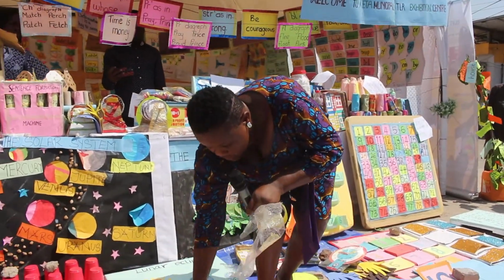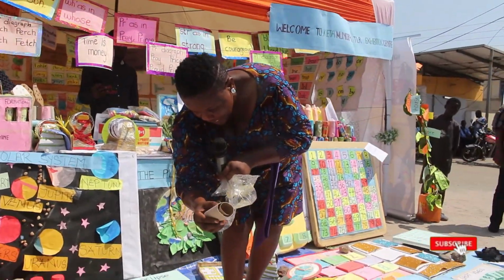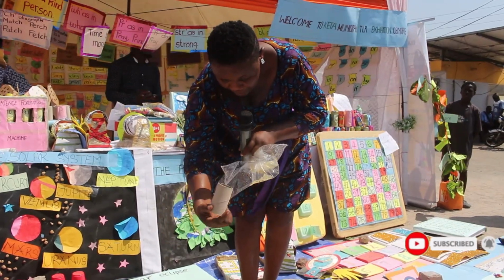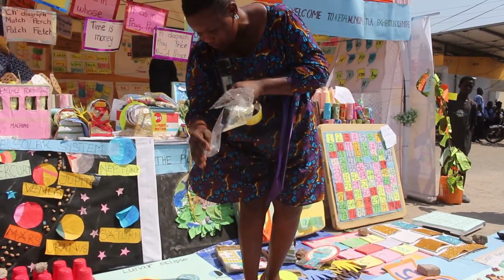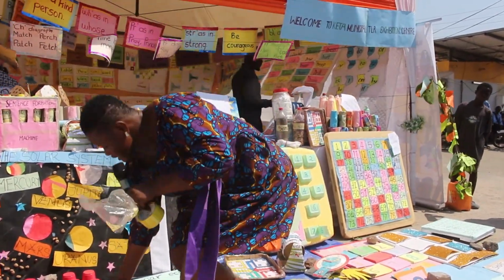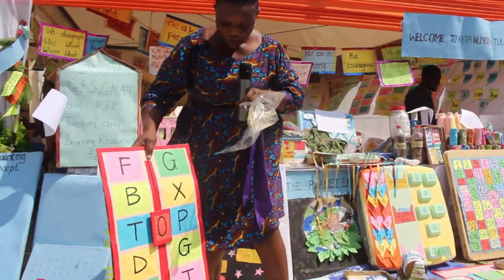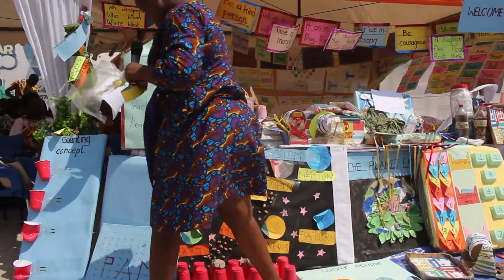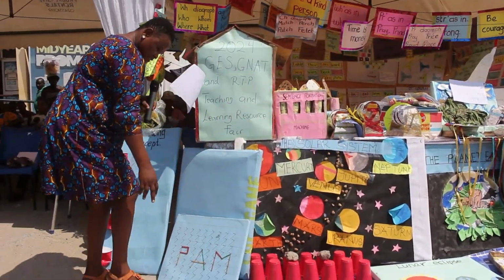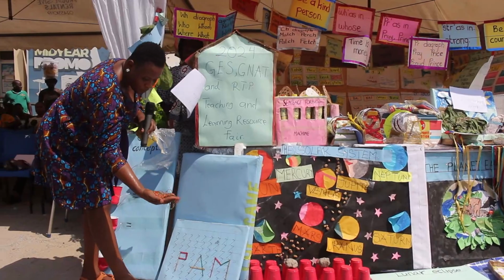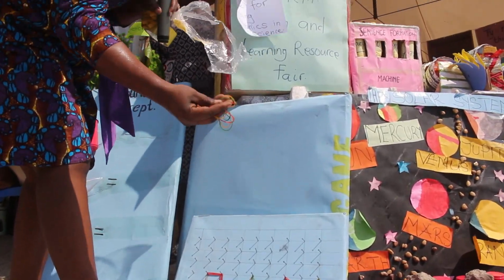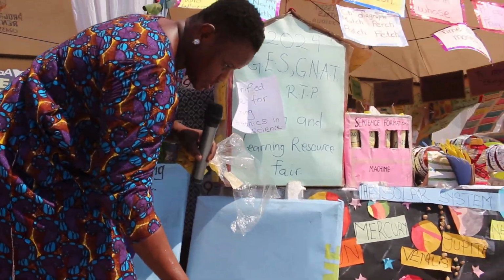We also have toilet roll rollouts here that learners use also for writing words. Sometimes they cut it for the fine motor skills. This is for word formation, where they roll the middle to form words. We also have here a geoboard for writing. Using the rubber band, you can write. It's also for developing fine motor skills and also to teach writing.